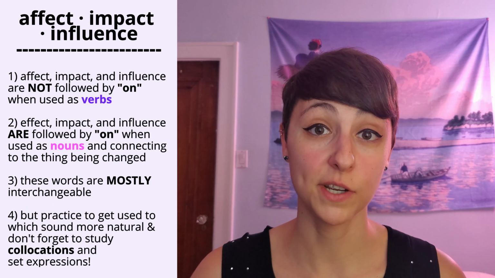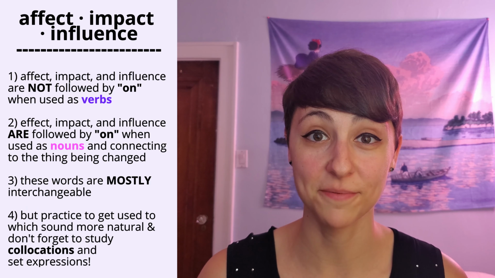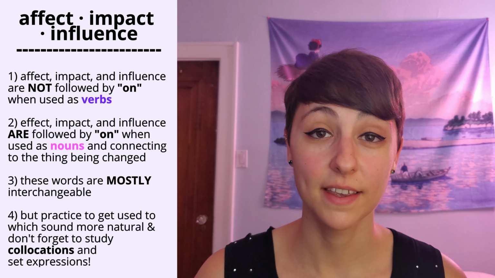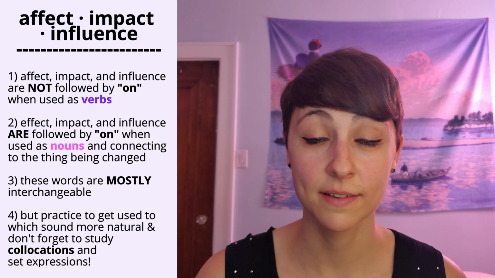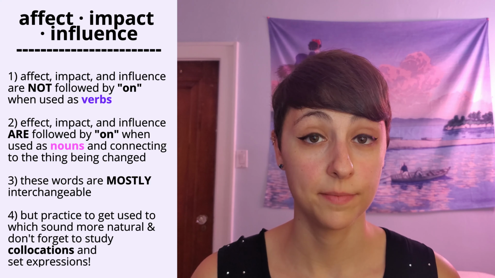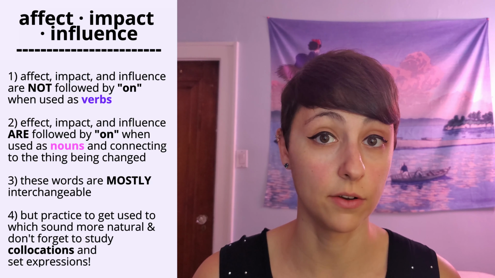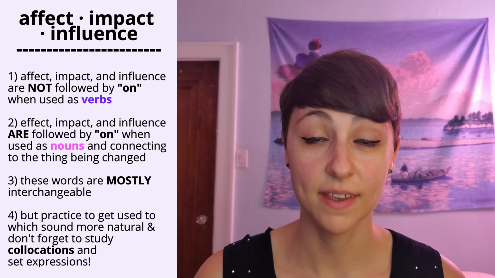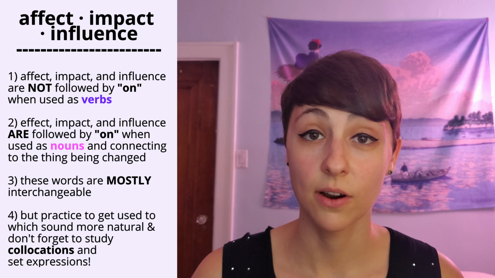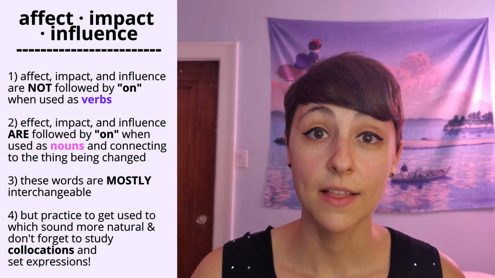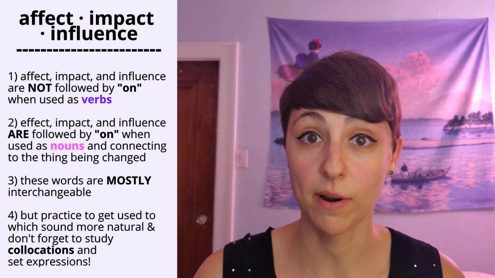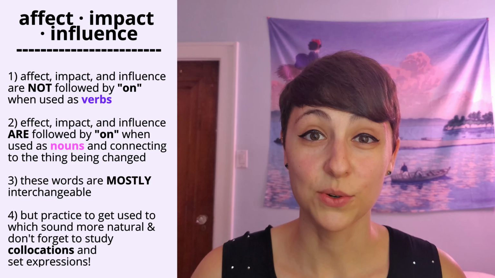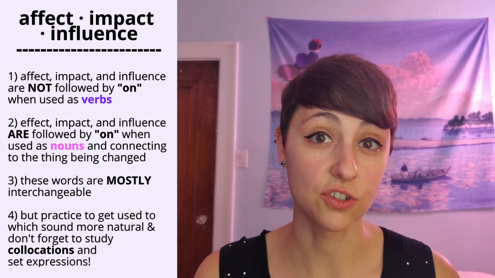Okay, let's quickly go over this information. When effect, impact, and influence are used as verbs, they are not followed by the preposition on. When effect, impact, and influence are used as nouns, they are followed by the preposition on to connect with what is being changed.